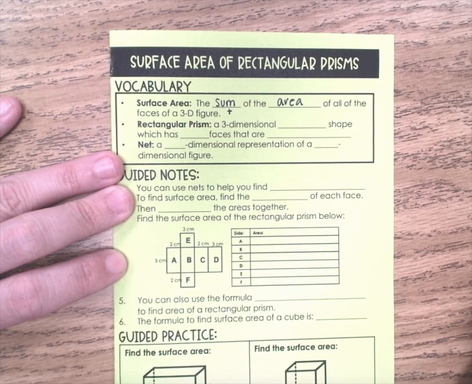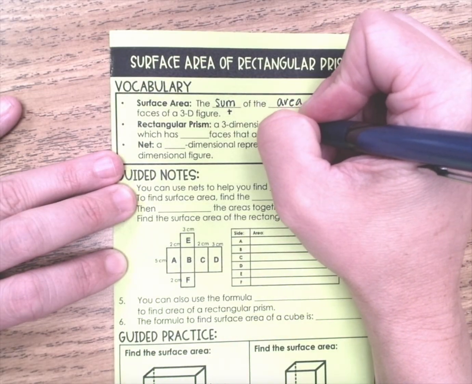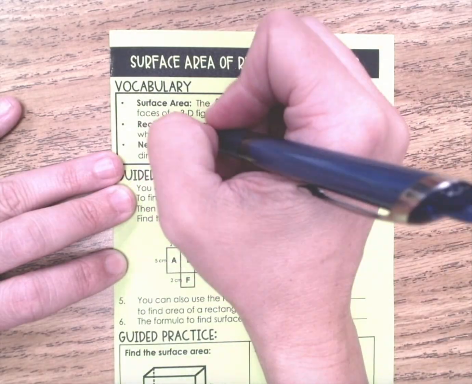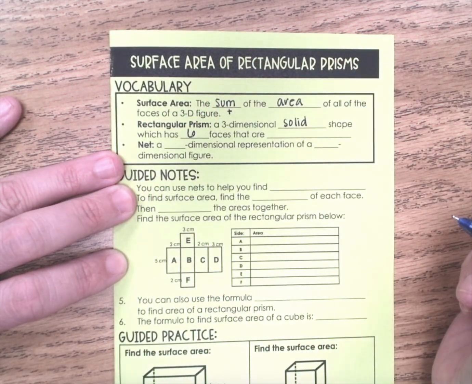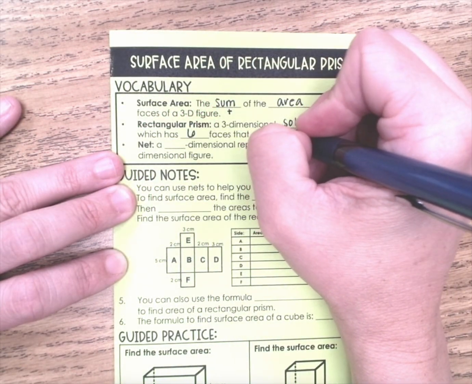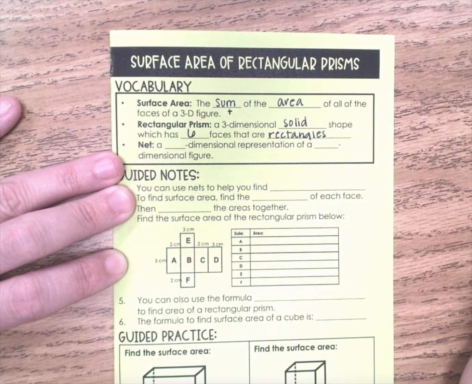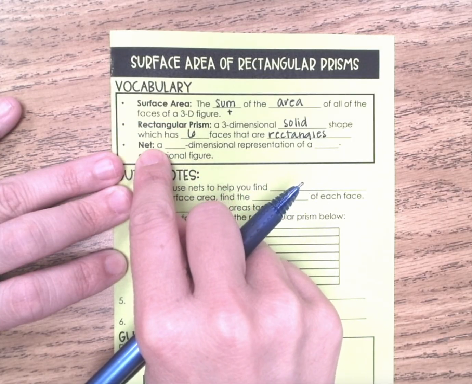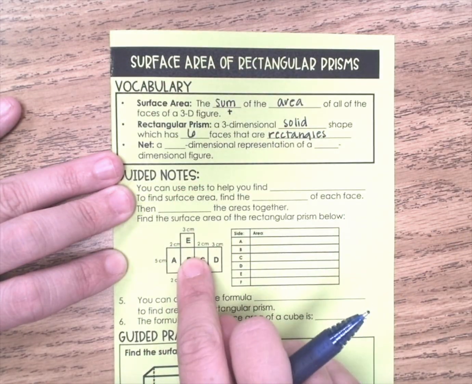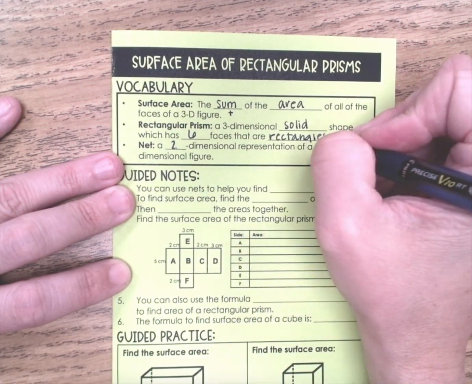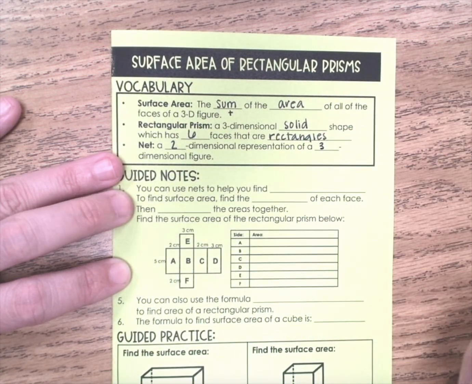So a rectangular prism is a three-dimensional solid shape which has 6 faces that are rectangles. And then a net, remember a net is just that rectangular prism cut and laid flat like this. So a net is a 2-dimensional representation of a 3-dimensional figure.